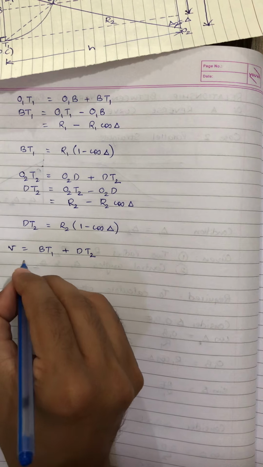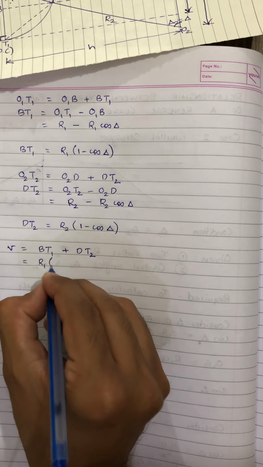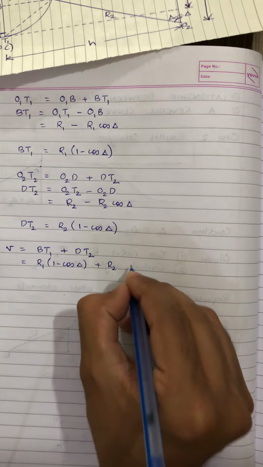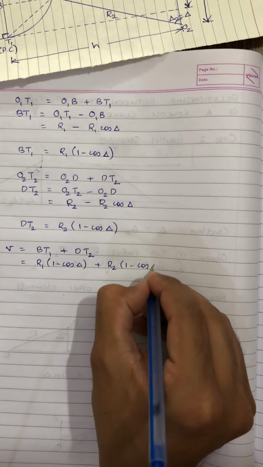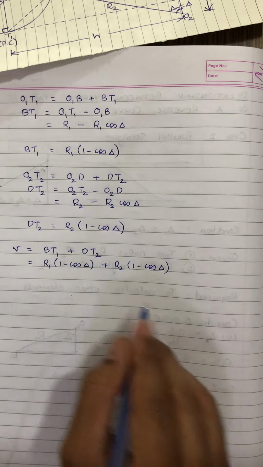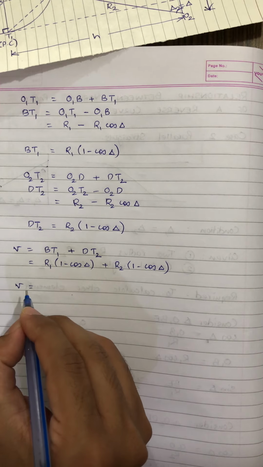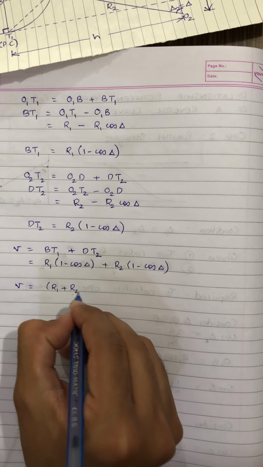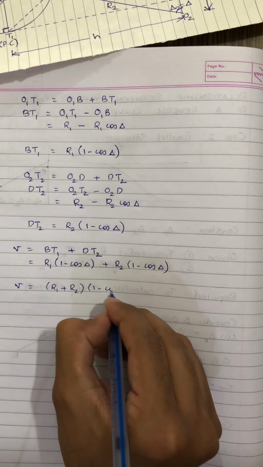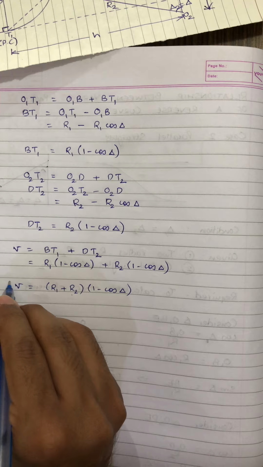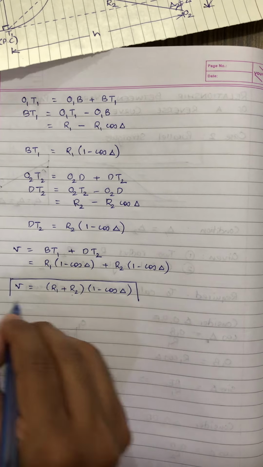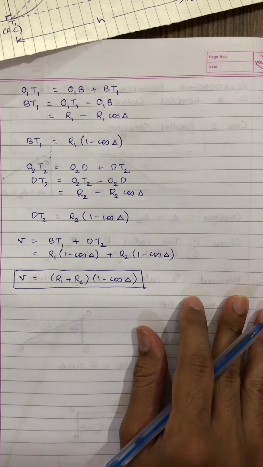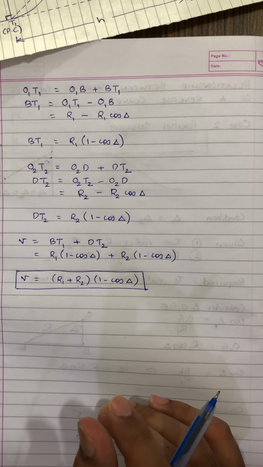Substituting, this will become R1 into 1 minus cos delta plus R2 into 1 minus cos delta. So we get V is equal to R1 plus R2 into 1 minus cos delta. We got the value for small v, that is the vertical distance between T1 and T2.